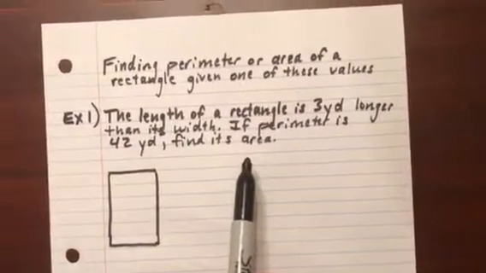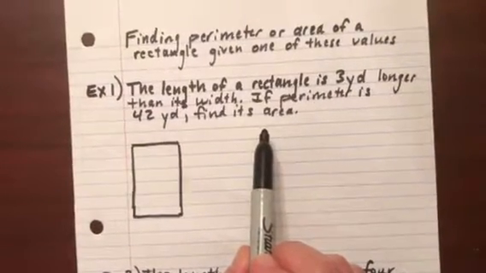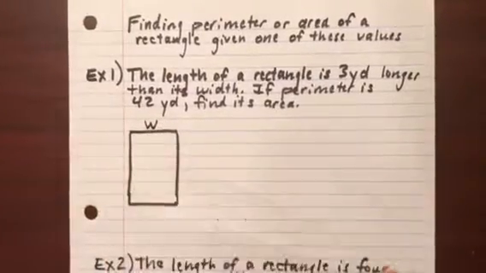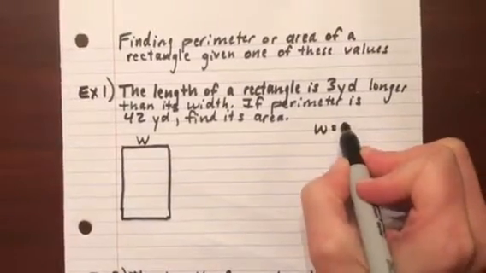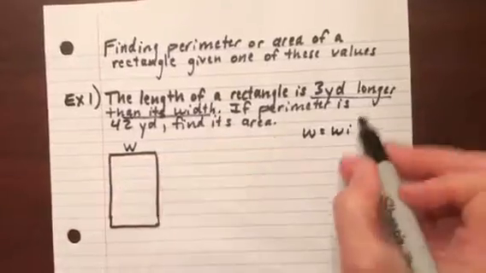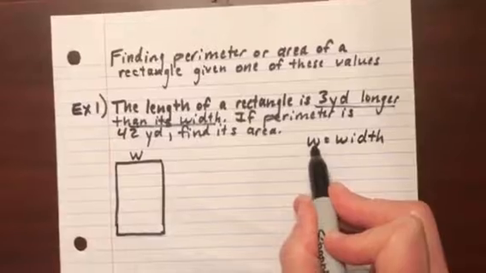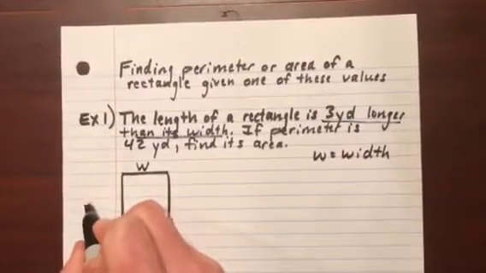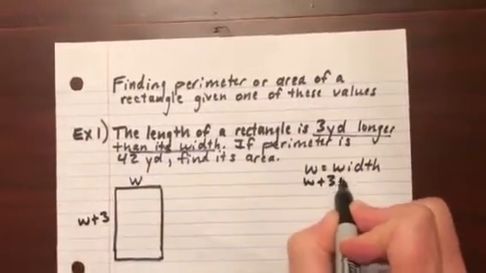So the first thing we need to do is come up with expressions for the length and the width because we don't know either one of those. So let's let W be our width. And then we know that the length is 3 yards longer than the width. And so if the width is W, we're going to have to add on 3 more to get the length. So this length over here would be W plus 3. So we'll say W plus 3 equals the length.